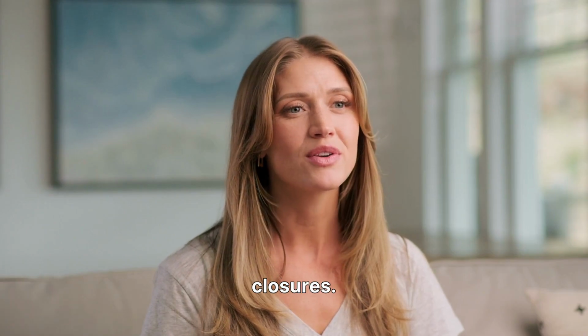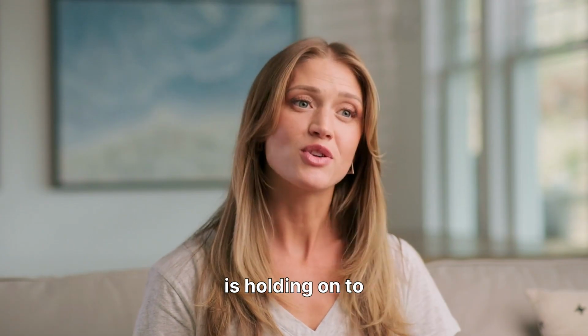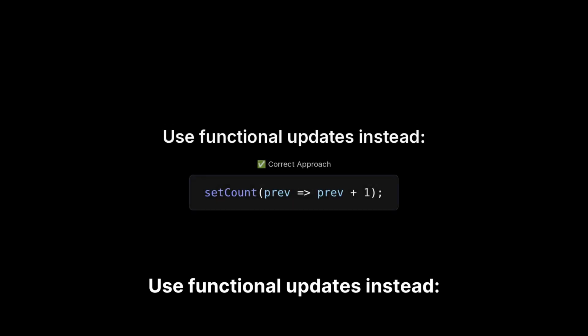Mistake 8. Forgetting stale closures. Ever wondered why your state logs old values? That's because your callback is holding on to an outdated closure. Use functional updates instead: setCount(prev => prev + 1).